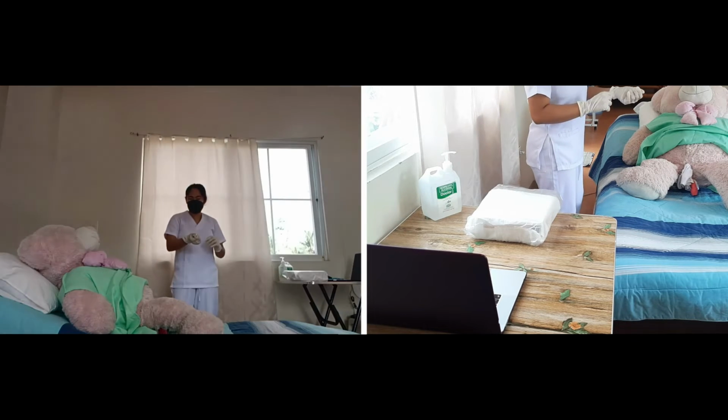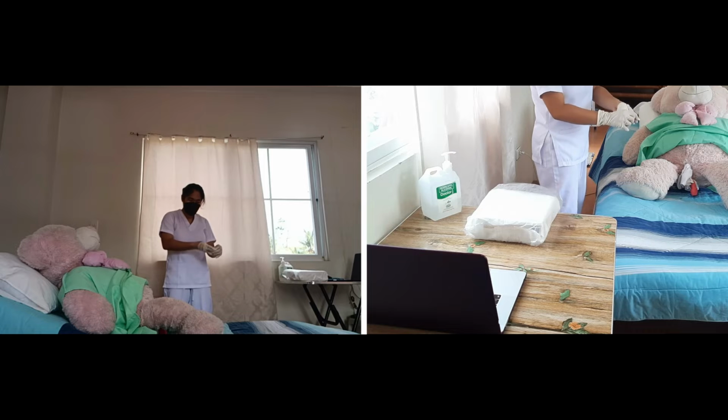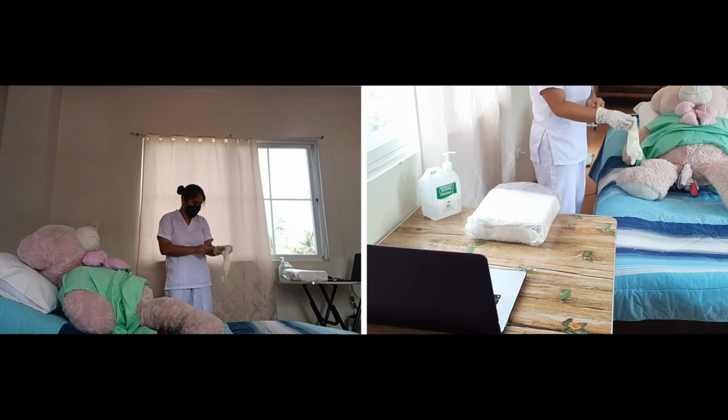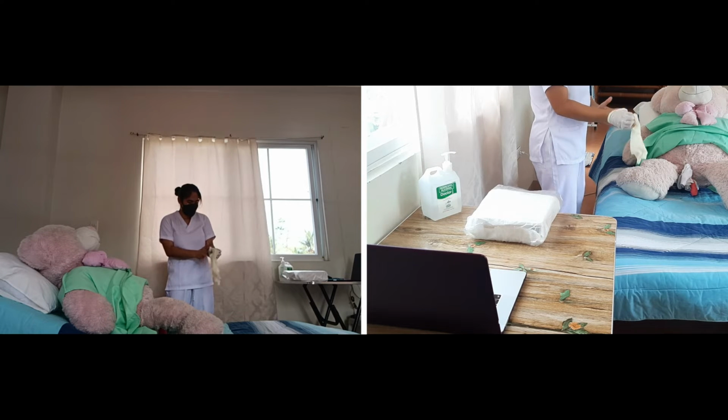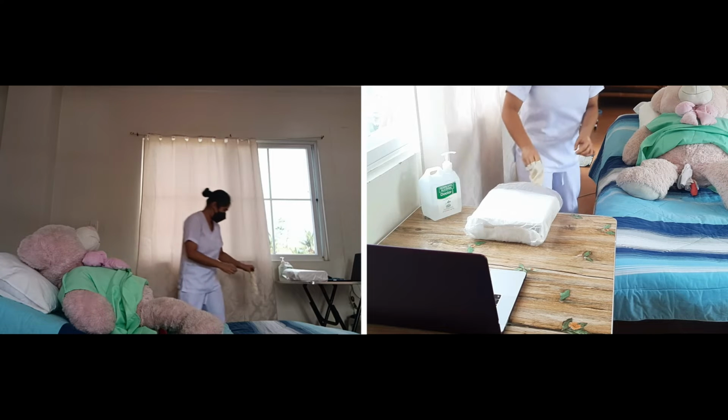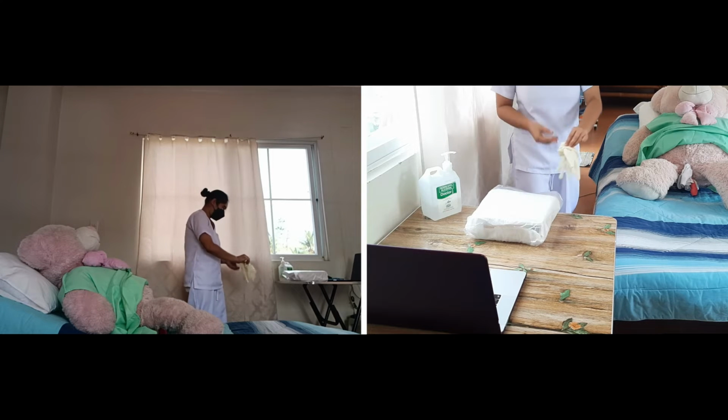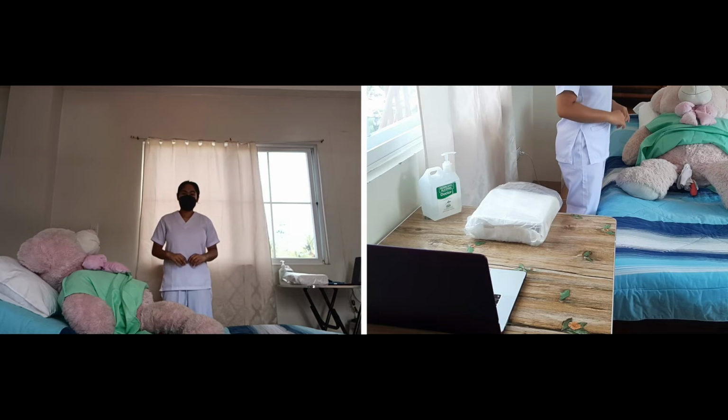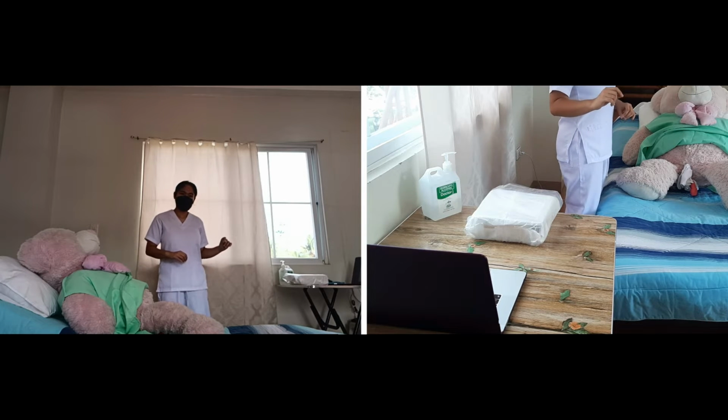Okay, now I'm gonna remove my gloves. Okay. It's about right. So now it is time to drape the patient. So I'm gonna be opening the kit on a clean bedside table.